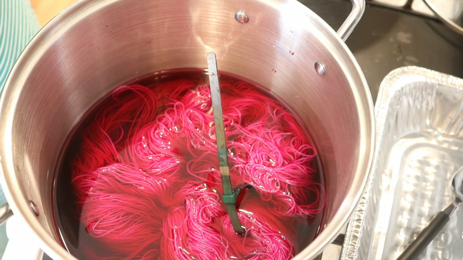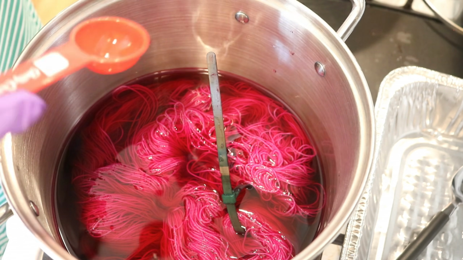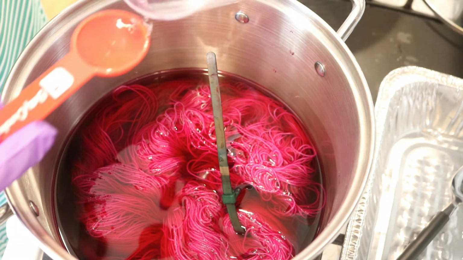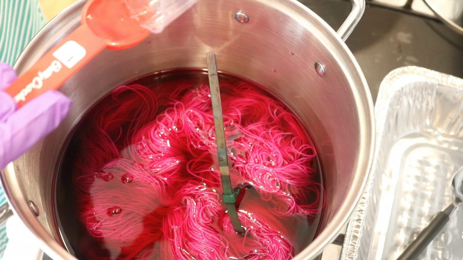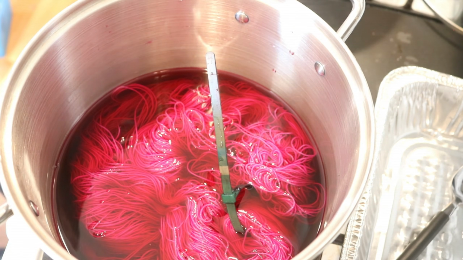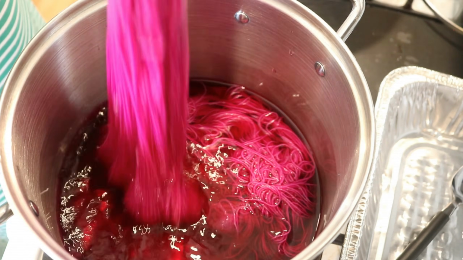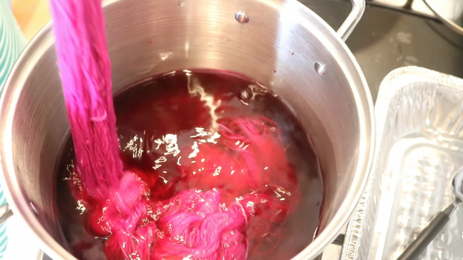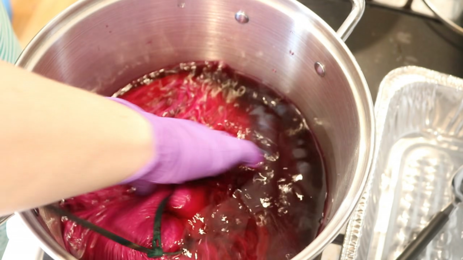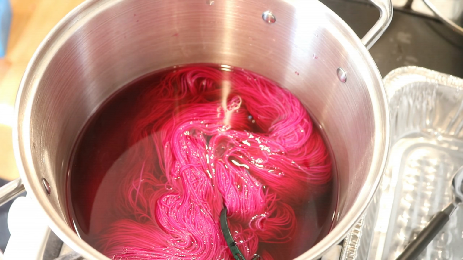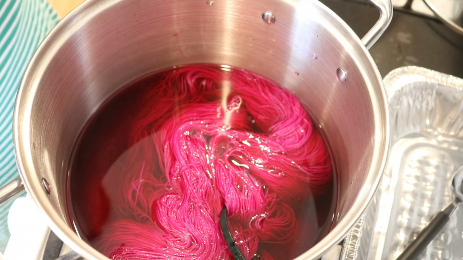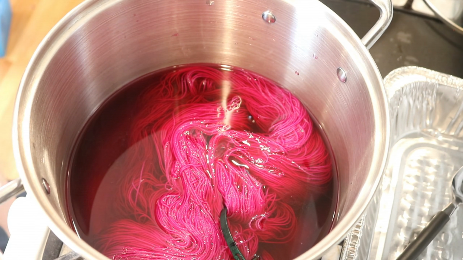If I want more variation, then I will add the vinegar first. But now I'm going to add 2 tablespoons of white vinegar. Use the weight of the skein to sort of stir things up a little bit. And we will turn on the heat to start heating things up.